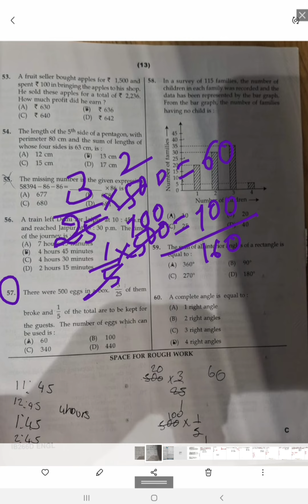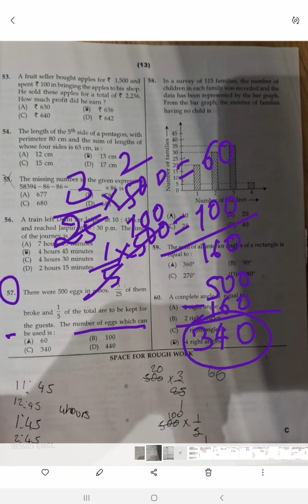Okay. So the number of eggs which can be used. Which can be used means 500 minus 160. That is the number of eggs which we can use. Okay. All right. So 340 is the right answer here. So option C.